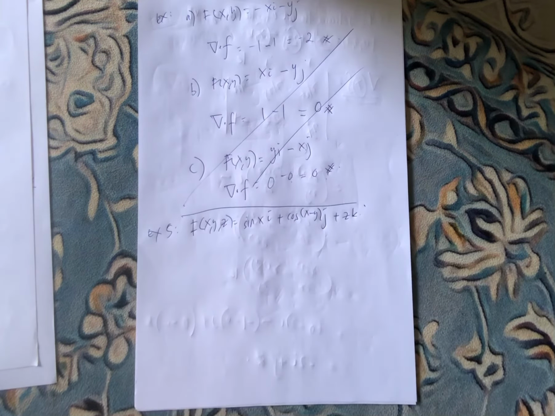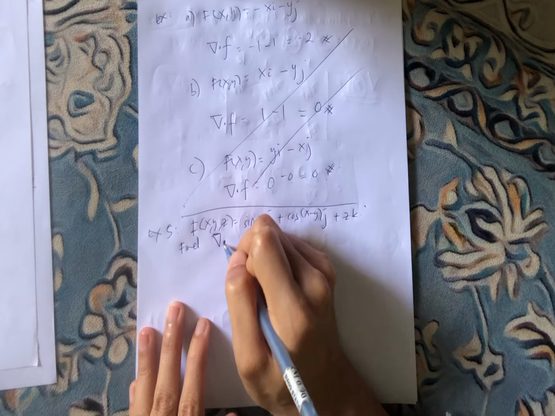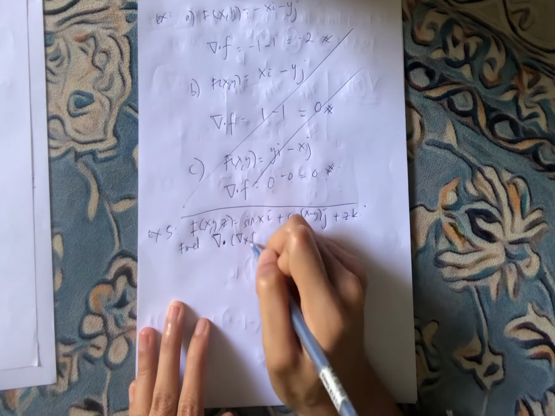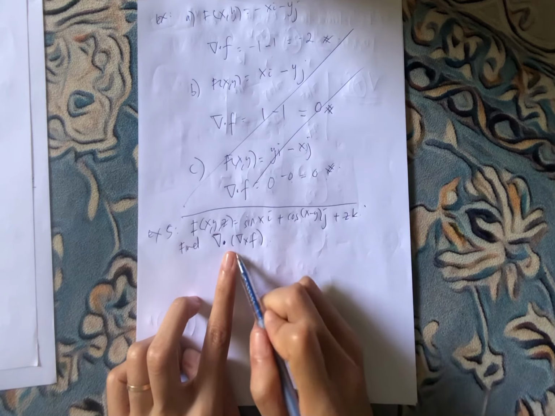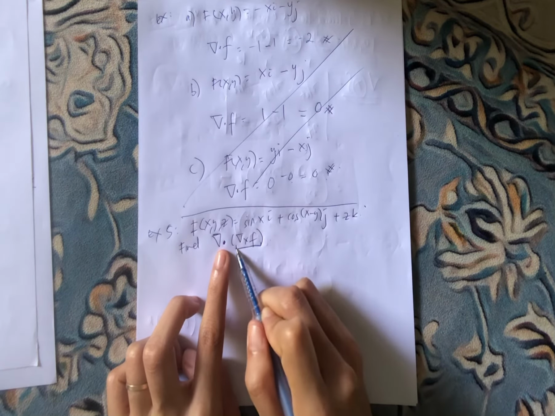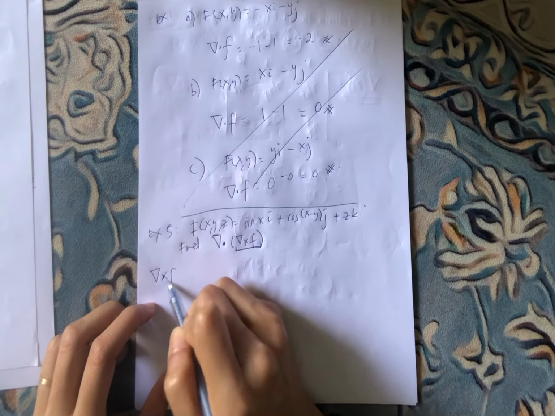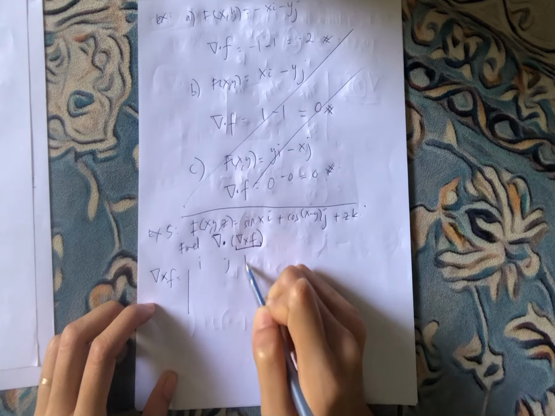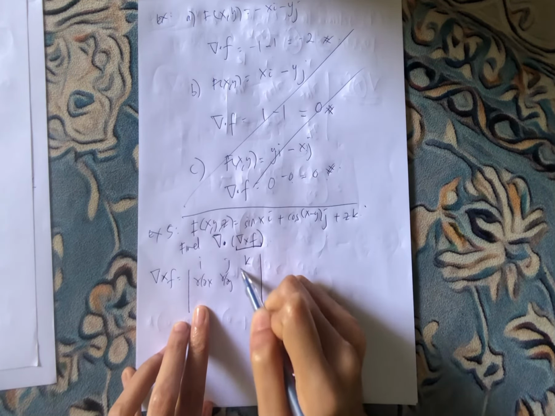Sorry, this example is about the combination of curl and divergence. The question here is to find this equation. So what we do first, we need to find the curl first. So now we do the curl first, the same thing as the previous one.